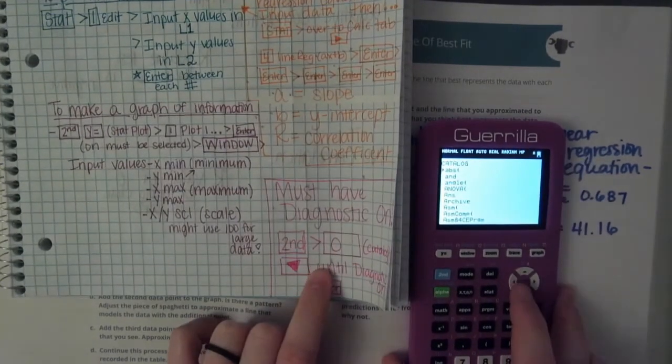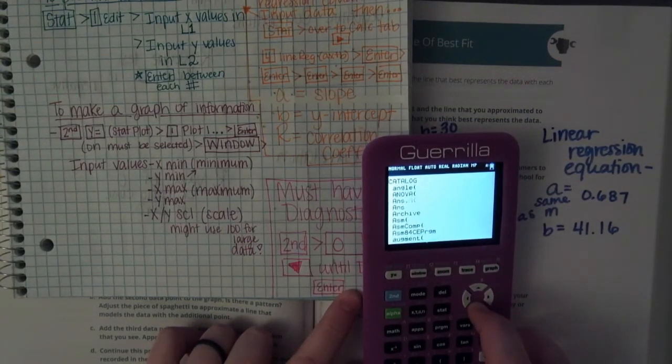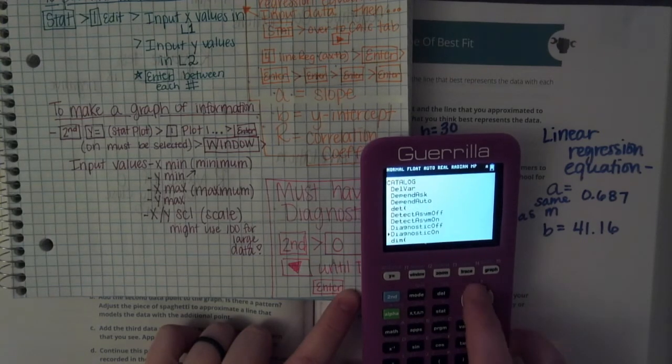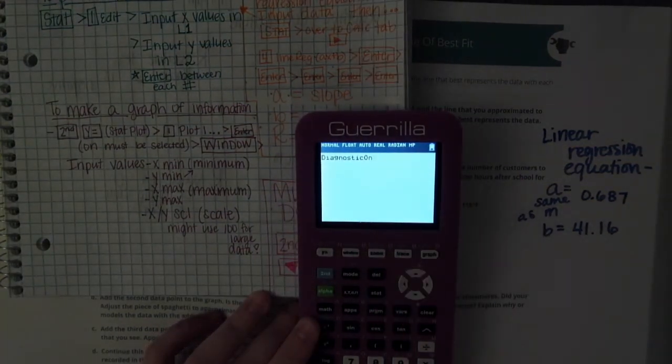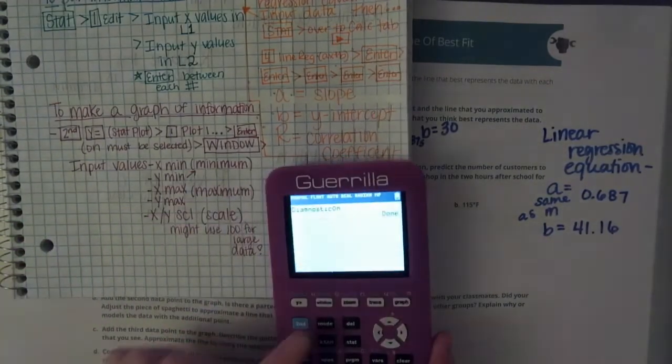Now, you have to go down, that's a down arrow, until you get to diagnostic on. So keep hitting down, and it takes a while. You have to wait until you get to diagnostic on, and then press enter, and then it has to say done. So it should say done.